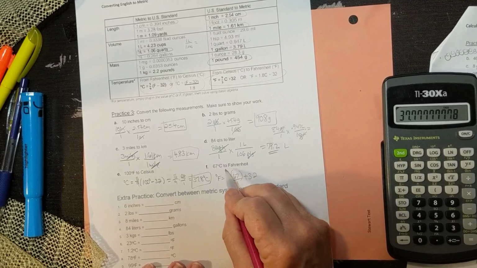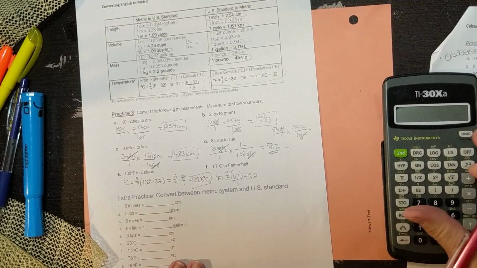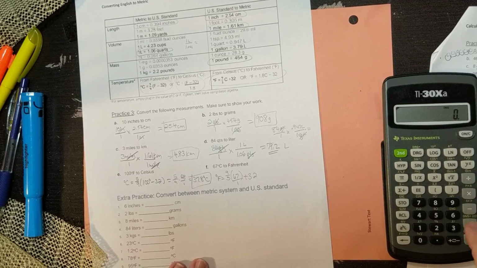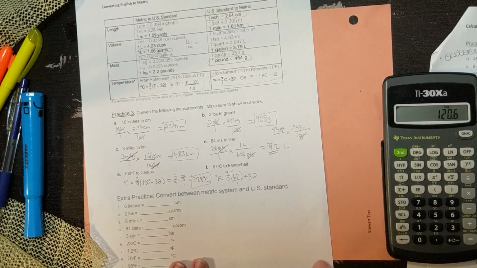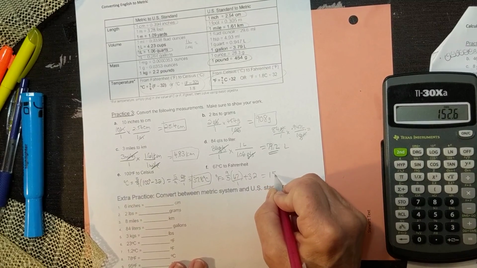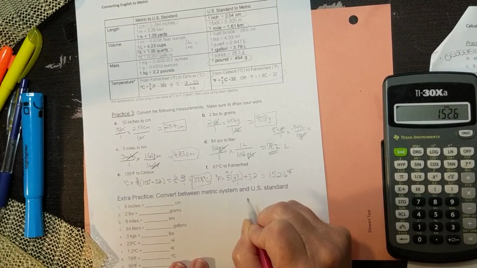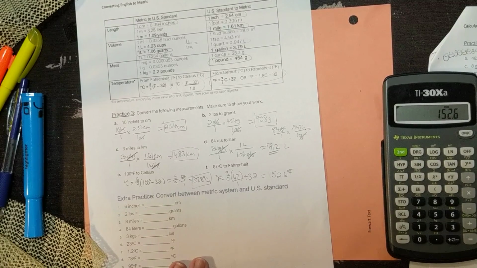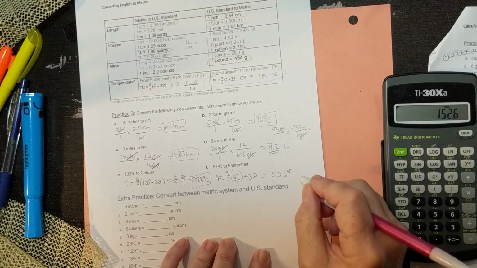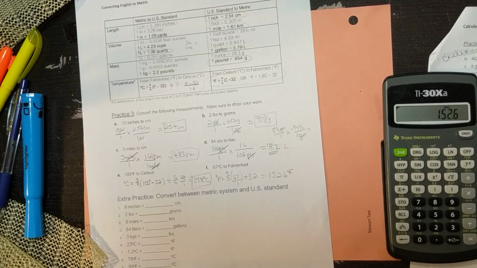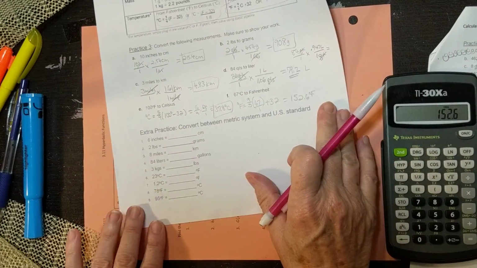All right, I'm going to say 9 times 67 divided by 5, and then plus 32 gives me 152.6 degrees Fahrenheit. All right. Yeah, that's right, Fahrenheit. So let's just do these little extra practice problems down here.